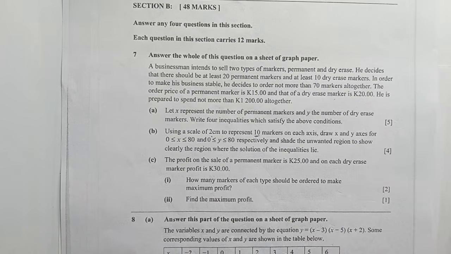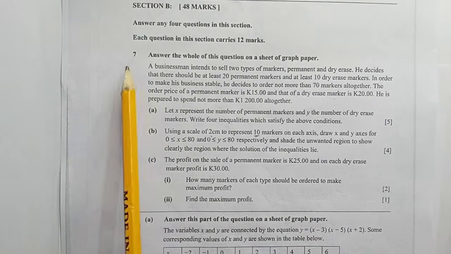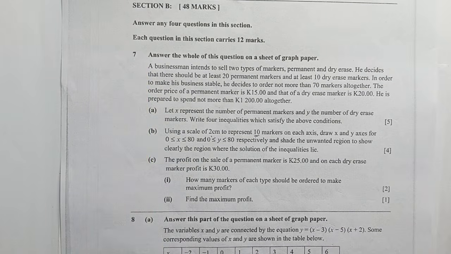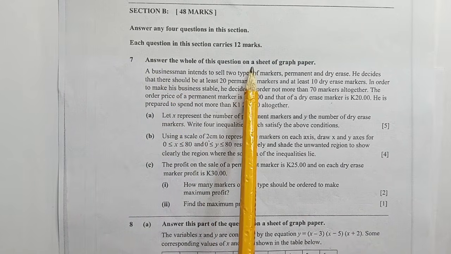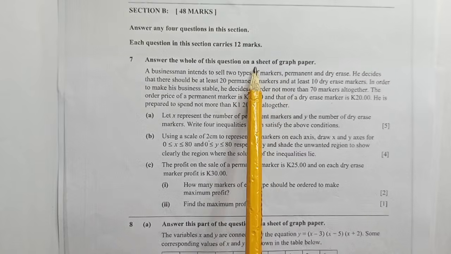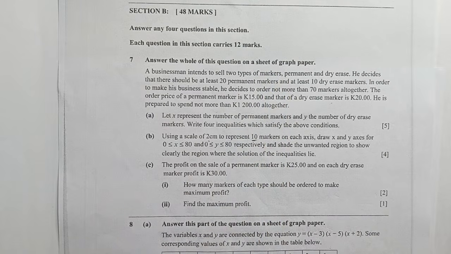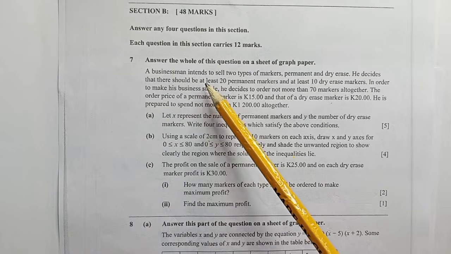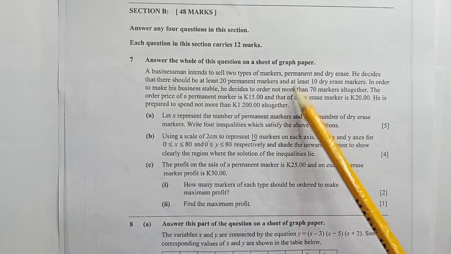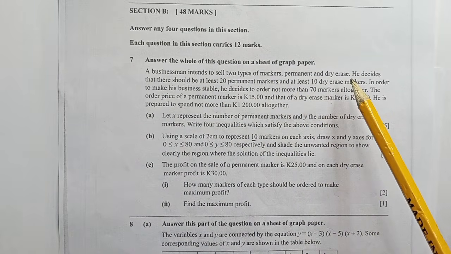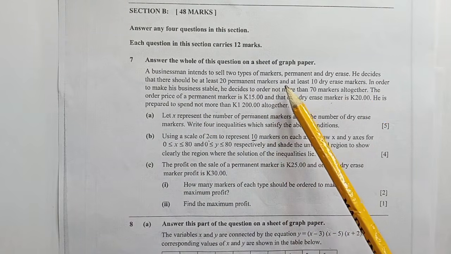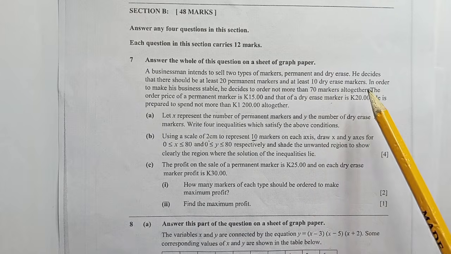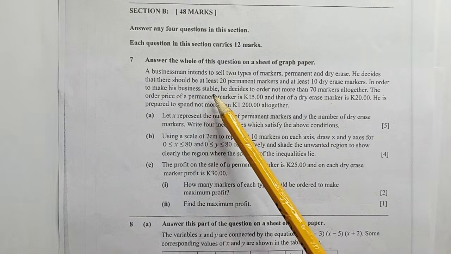This is Sichamba Jacob. With me here, I have a question that came in 2022 ECZ Mathematics Paper 2. For this question, we are supposed to answer it on a sheet of graph paper. The question reads: a businessman intends to sell two types of markers, permanent and dry erase. He decides that there should be at least 20 permanent markers and at least 10 dry erase markers in order to make his business stable.